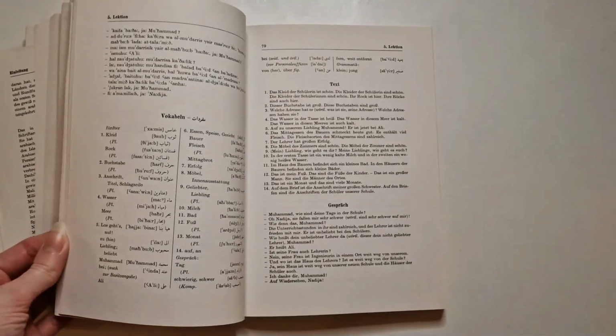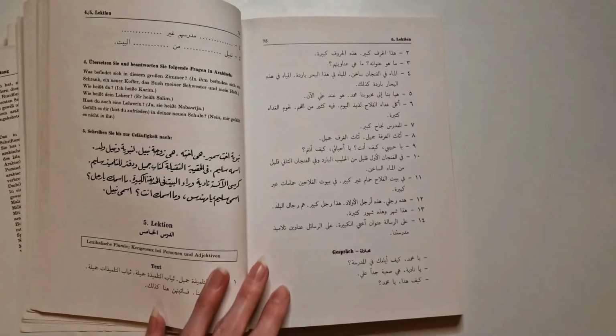And it works similar to the Assimil book. At first you have only a few sentences in each lesson, and later you have short texts and dialogues. Then you also have some exercises, and the new vocabulary is listed as well. I really like these kinds of textbooks, where you always have the translation at the same time, one side in Arabic, the language you're learning, and the other side in the language you're learning from.